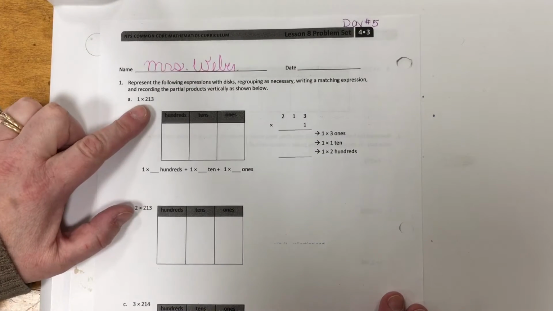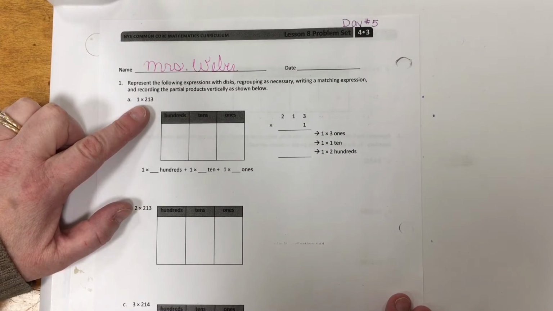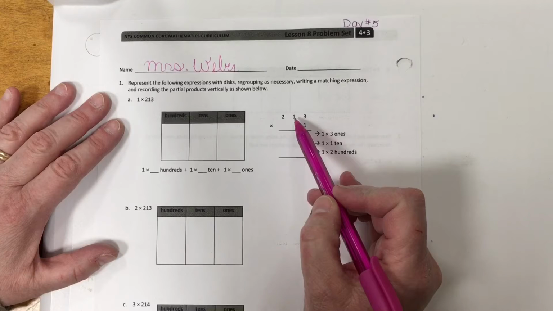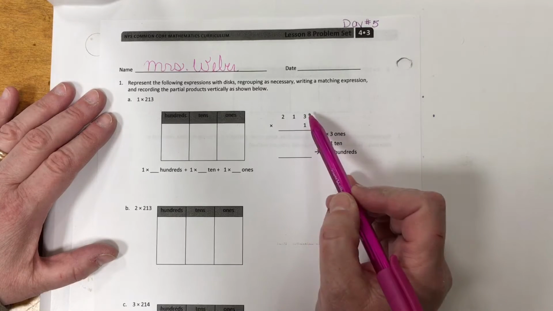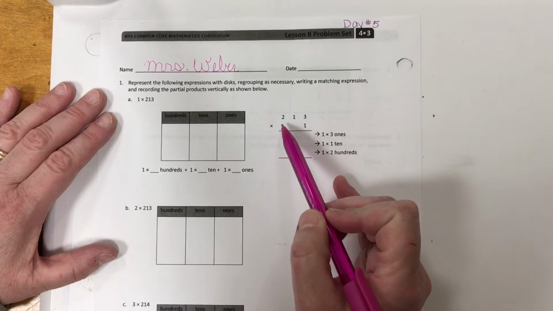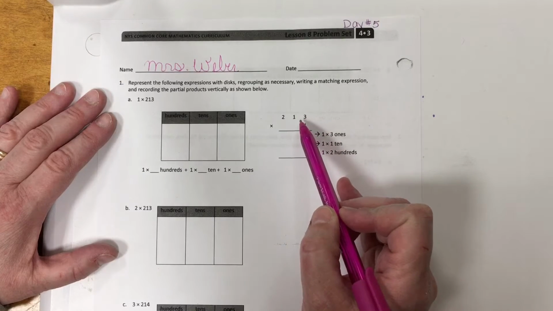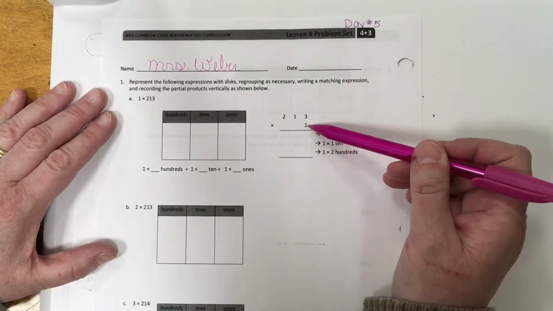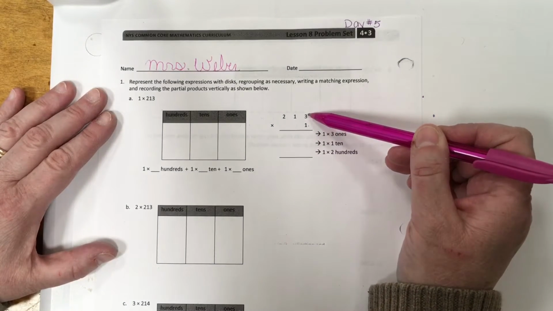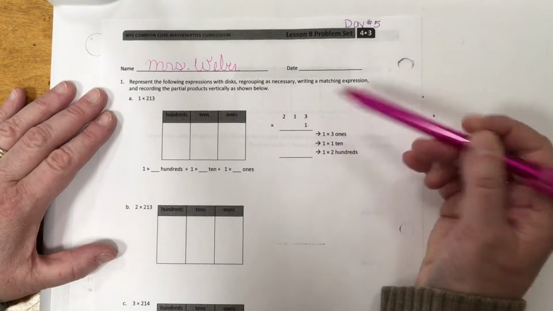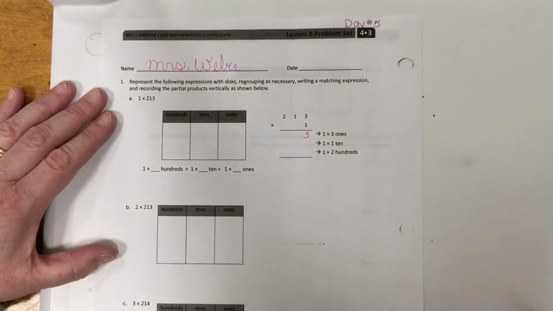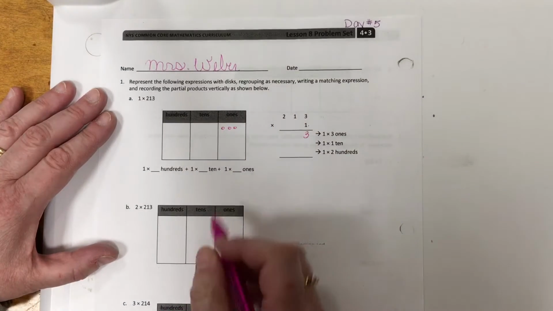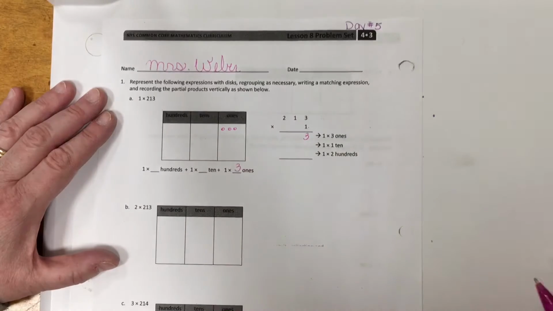So what we have here is 1 times 213. So here's my place value chart, and here is where it's rewritten so that it's vertical. And always remember that the number that has the more digits goes on top. So what we're going to do is take this 1 and we're going to multiply it by the 3 ones. And 1 times 3, of course, is 3. So over in the place value chart, I'm going to draw 3 number discs. And I'm going to say 1 times 3 ones.